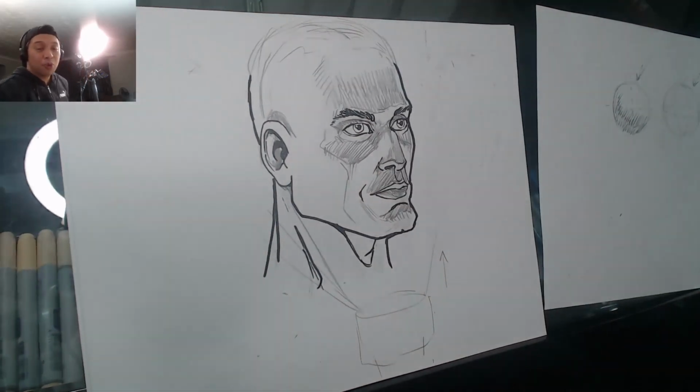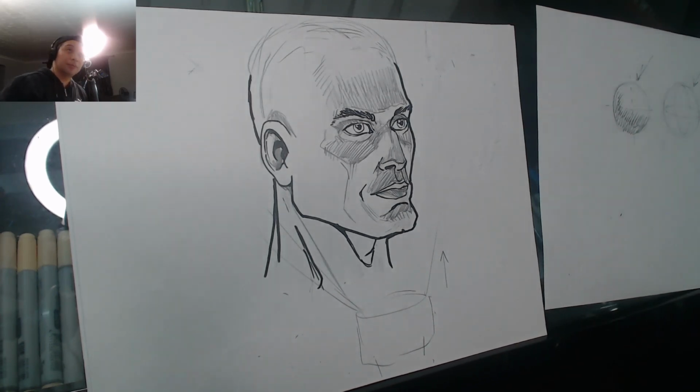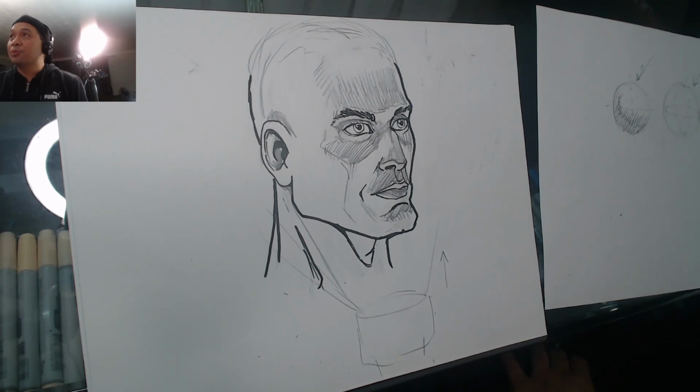But again, the more you understand how the planes of the face work or how they're shaped, the easier it is when it comes to actually lighting the face as well, right? And also when you look at faces, let me just show you this quickly. Let me see if I could bring back here. Let's look up some faces, okay?